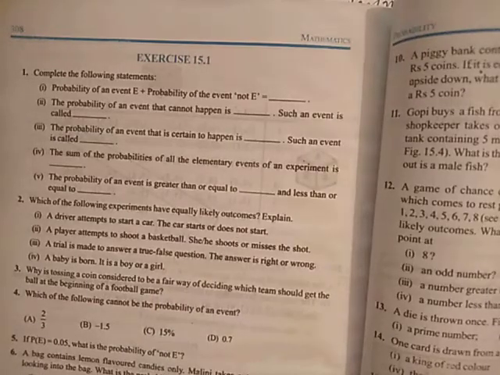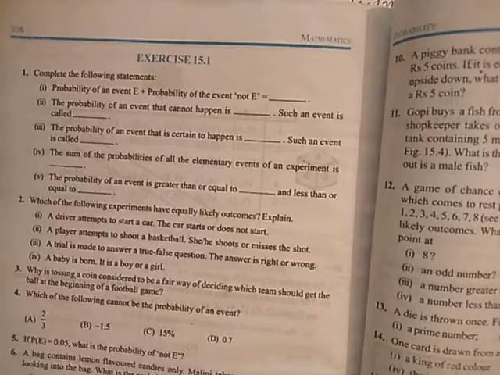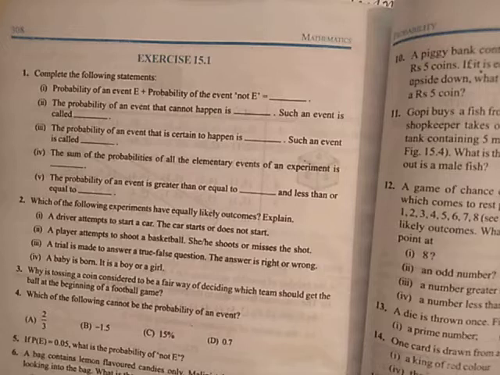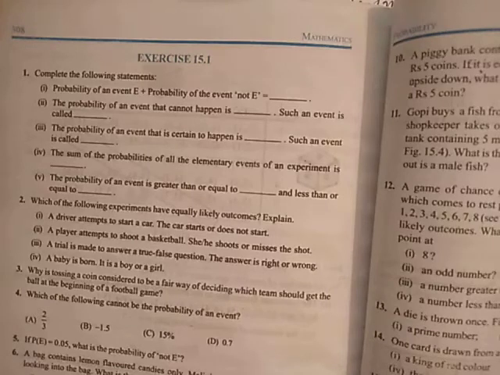We can say the outcome is not equally likely, because the car starts normally, but when there is some defect, the car does not start. So the car may start, and normally it may start smoothly, and the car may also not start. This is not equally likely.